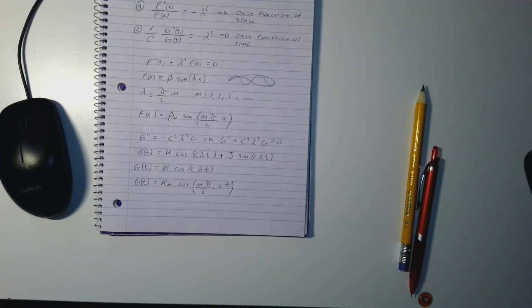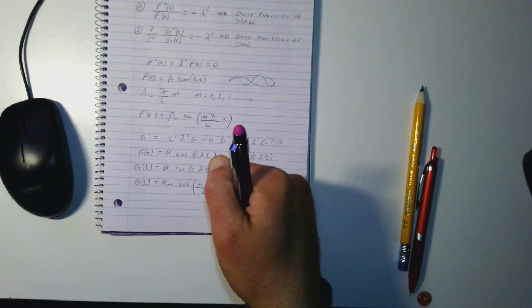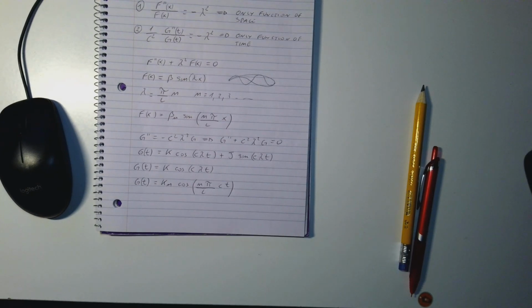So now, after a little bit of reasoning, looking at the initial conditions and the boundary conditions, we found the solutions for the two variables. We said that our function u of x t is a product between these two. So now we can take these and put them together to find u of x t.